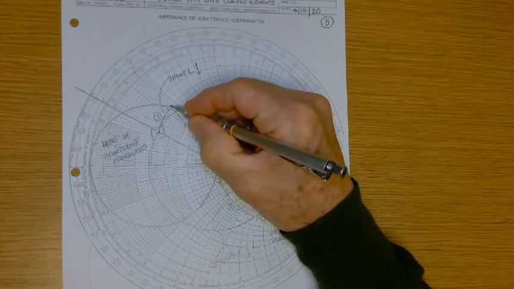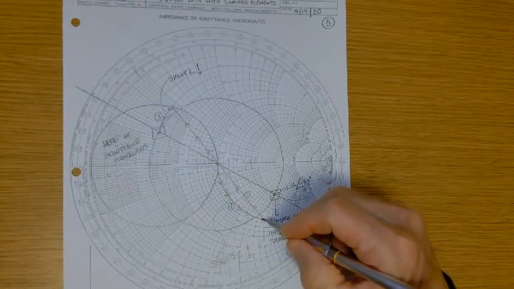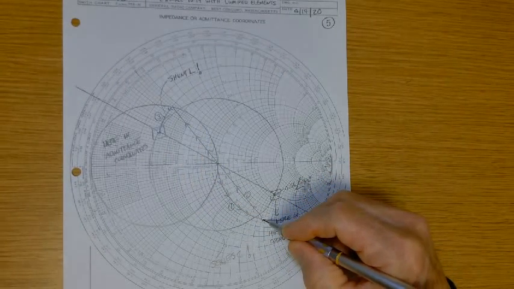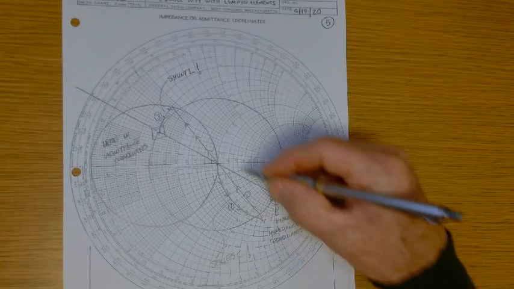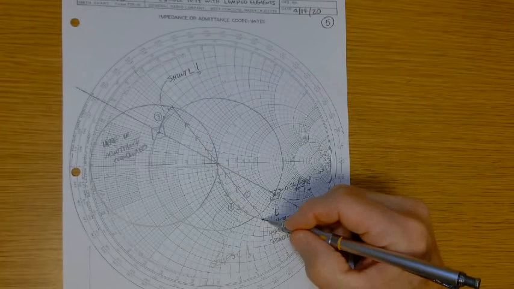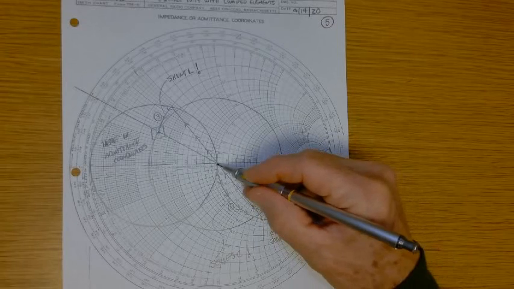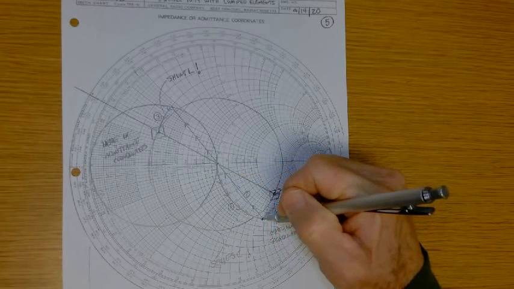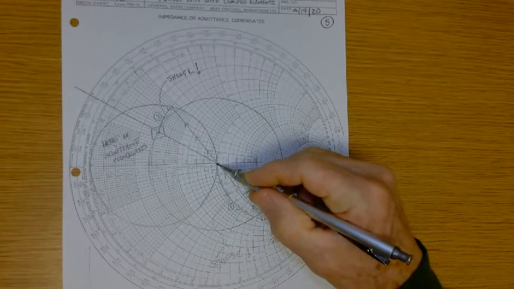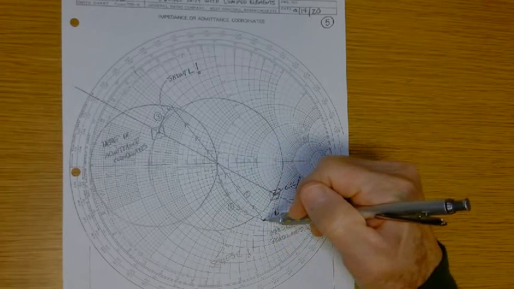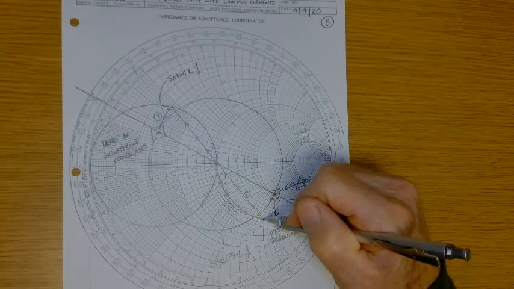But how do I get to here? Well, I have to get to there from over here. You've got to work backward. Remember how this works. So that's admittance. This is impedance. So my first move is going to be an impedance move from the origin down this way to this point right here.